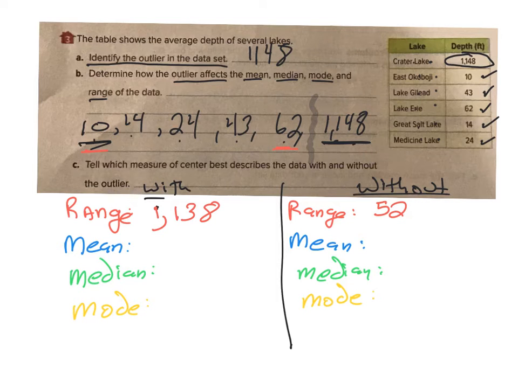Let's see how this affects the mean, the average. I'm thinking it's going to affect it a great deal. I think this 1,148 is really going to pull up the average. So let's add them all up. 10 plus 14 plus 24 plus 43 plus 62 plus 1,148.